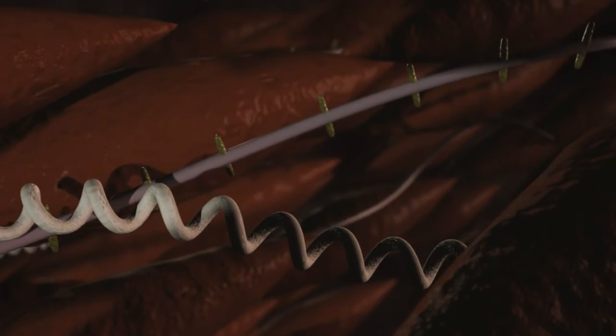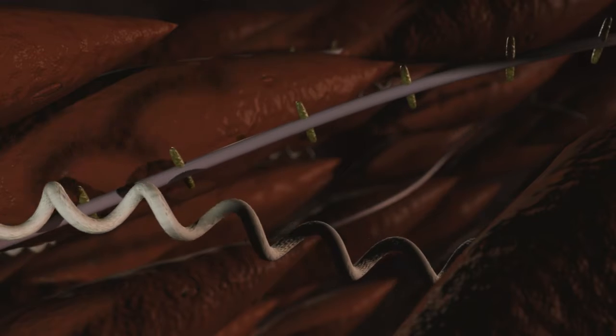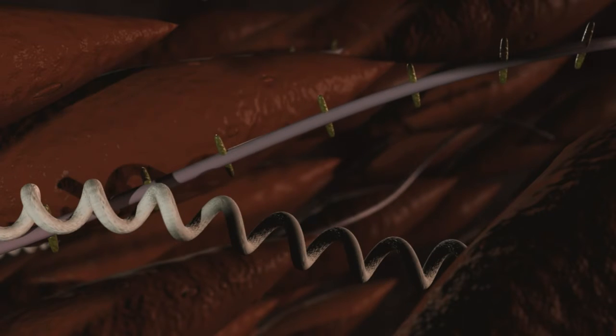The extracellular matrix between these cells contains collagen fibers, proteoglycans, and elastic fibers. These structures play a role in smooth muscle cell function as well as bladder expansion and contraction.